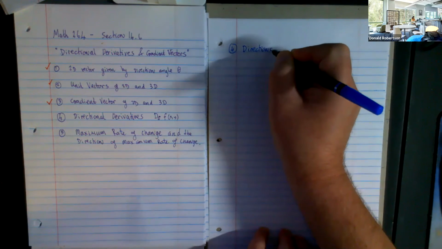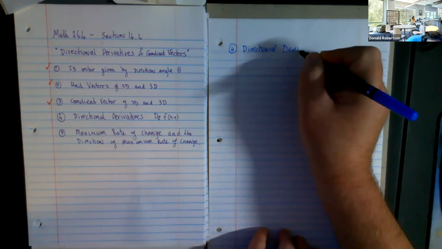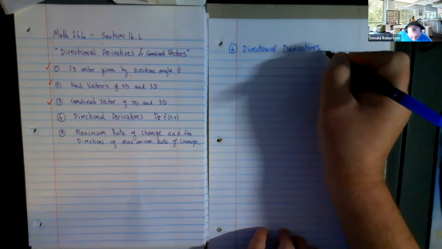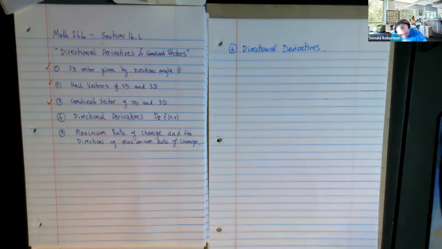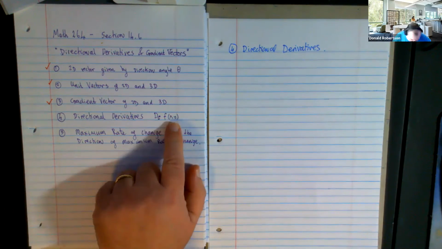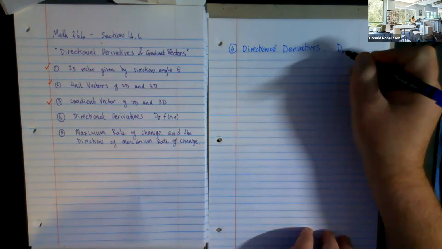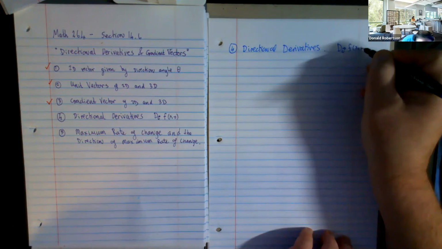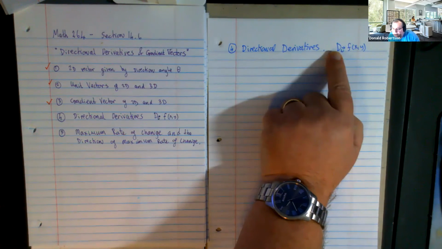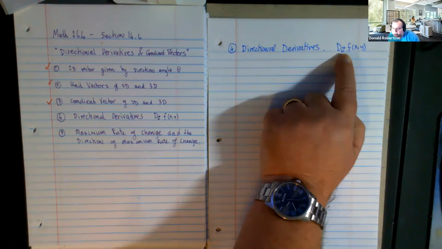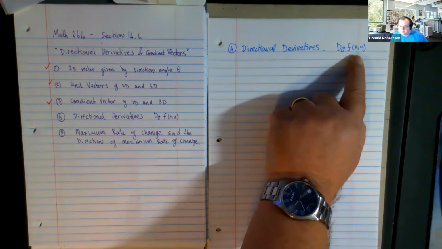Directional derivatives. Now, this thing has a kind of clunky notation. A big capital D, directional derivative, a little funny vector u with an arrow above it, and that's there to represent the fact that you always do directional derivatives in the direction of a unit vector, which is why we did that unit vector stuff earlier on, right? Of some function.